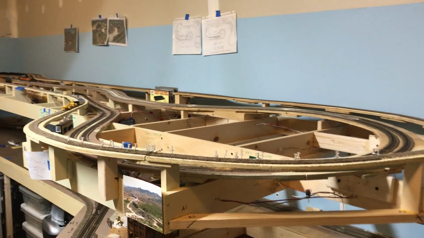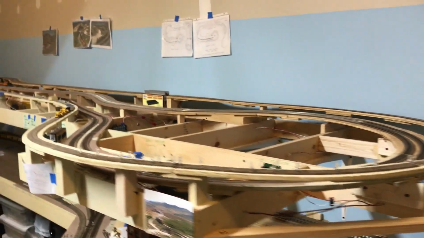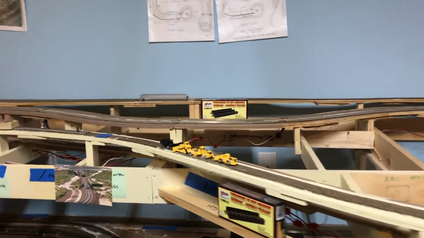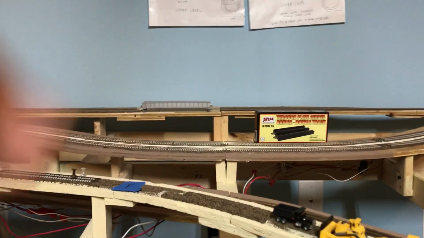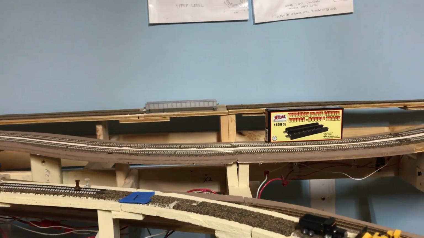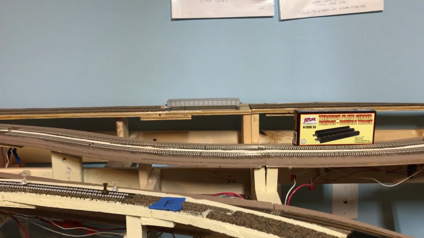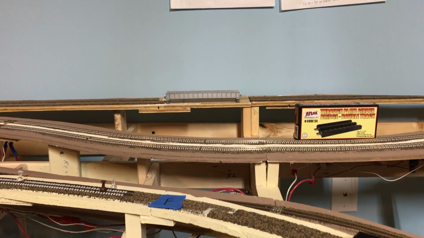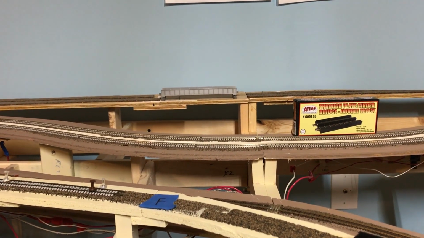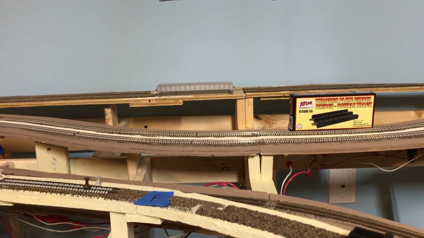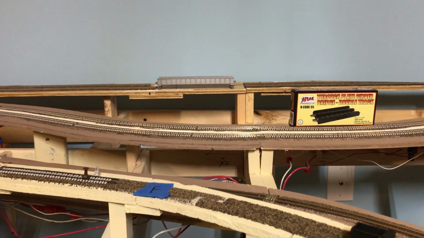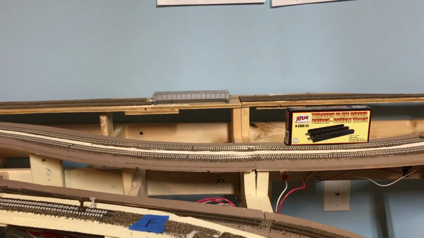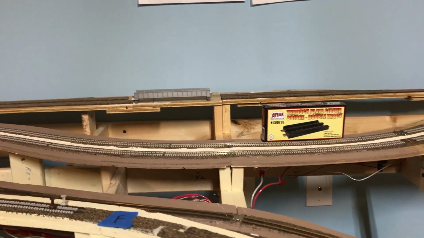I'll go ahead and pan as I come down to the other end. I've got a couple of other bridges. I don't know if I'm going to use those or not. I have that old Kato plate girder bridge. I was thinking about swapping out the track on it, using my code 55 on it, and using that bridge there for the SP UP Highline bridge.